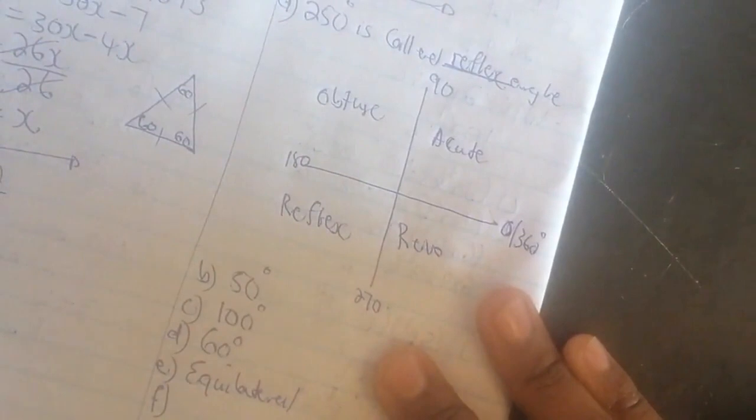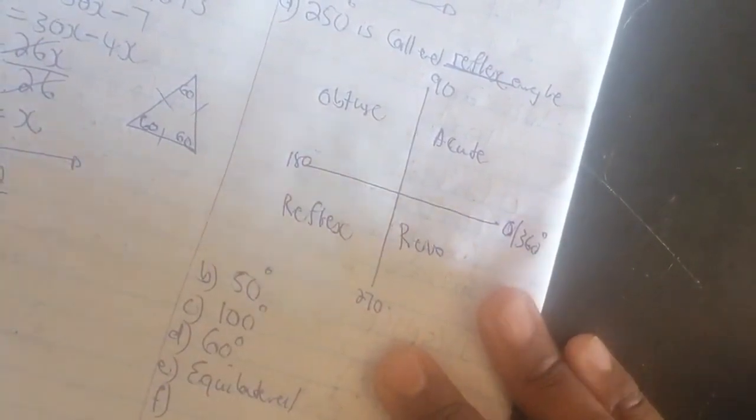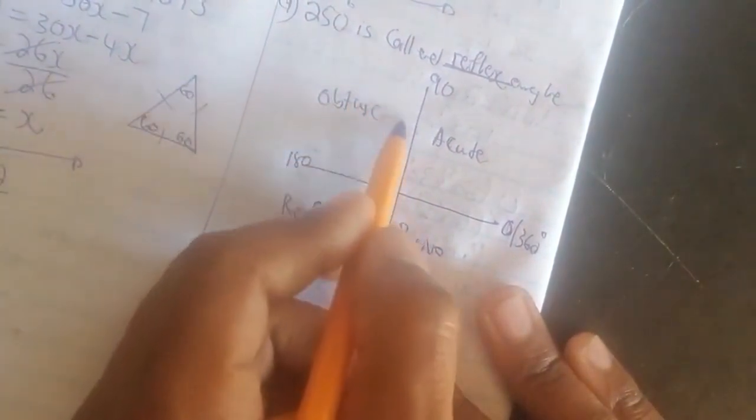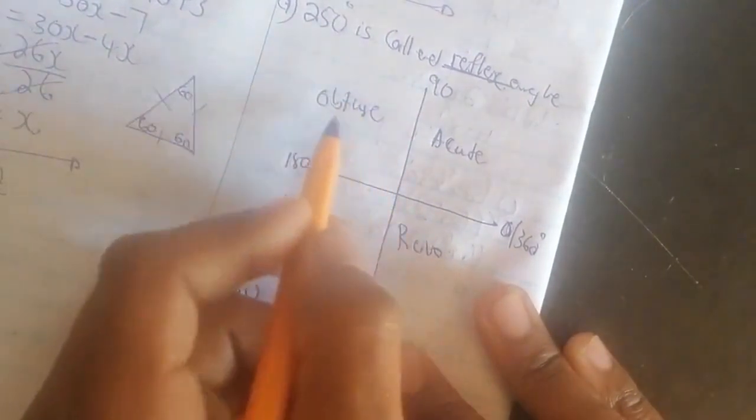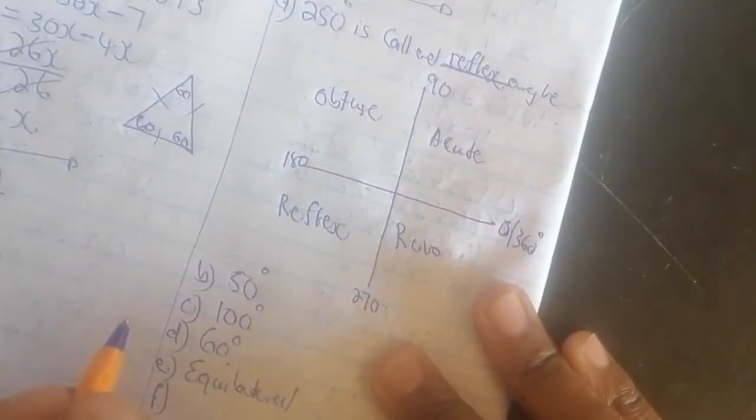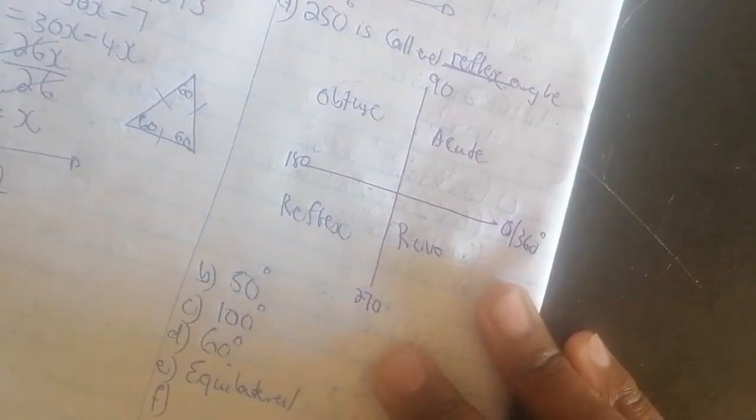Let's go to number F. If an obtuse angle is halved, what type of an angle is formed? So let's look at an obtuse angle. Suppose we are having an obtuse angle, let's take the closest one.